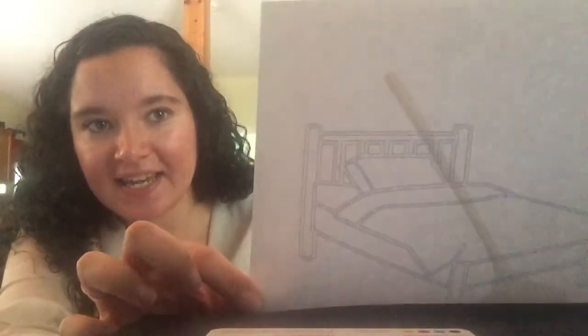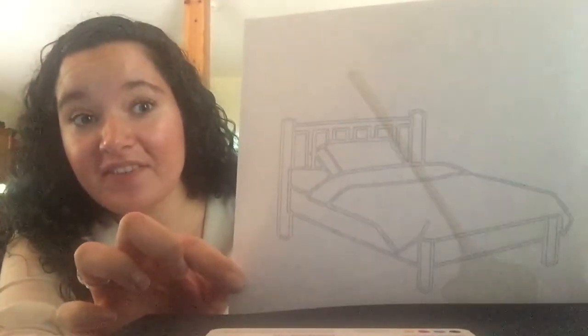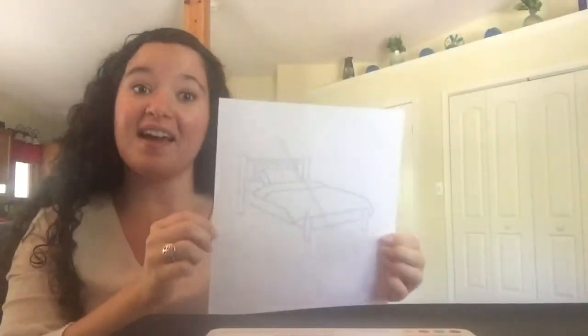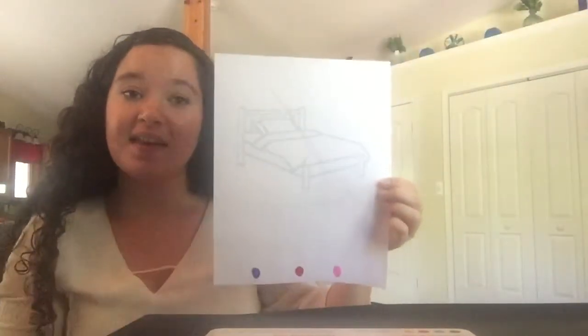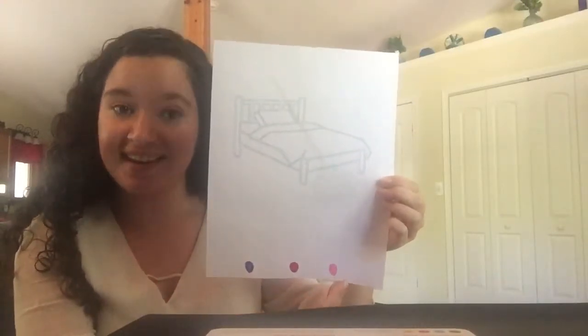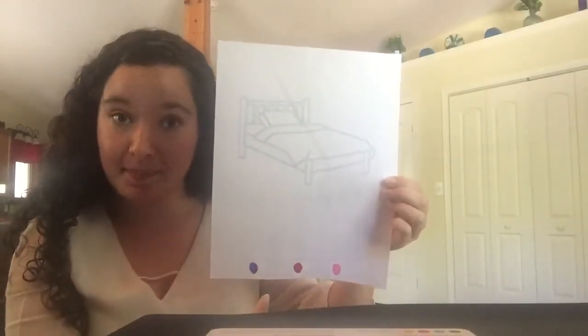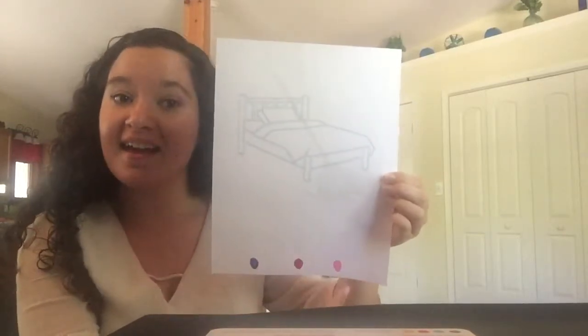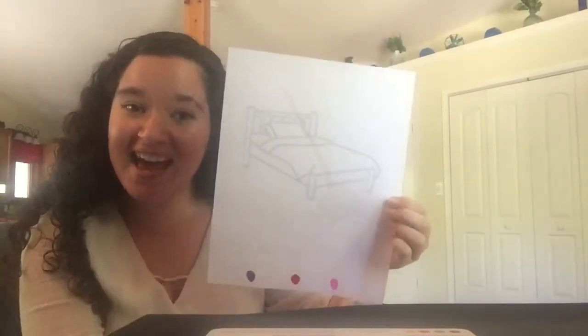Are you ready? Okay, so what is this a picture of? Can you see it? It's a picture of a bed. Okay, awesome, a bed. Good, bed.